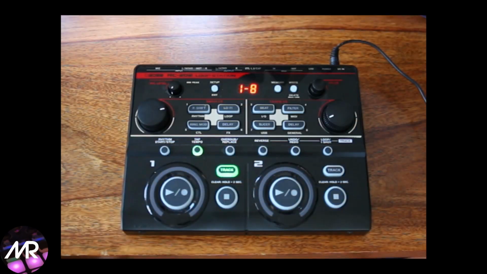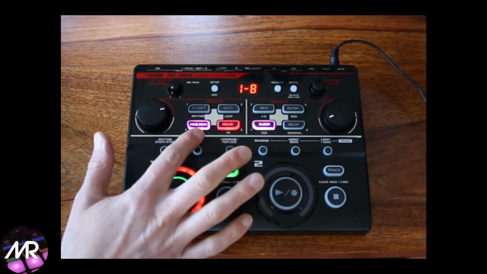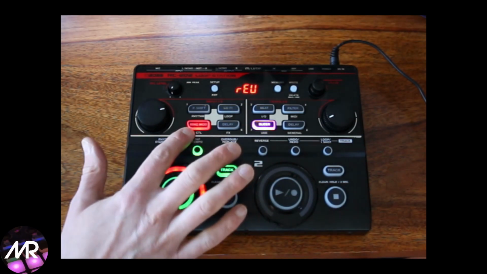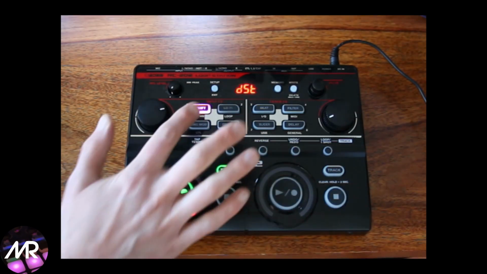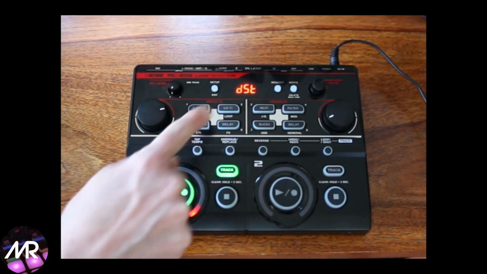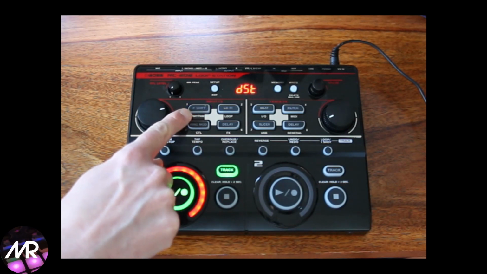On the downsides, these FX buttons don't always do exactly what it says on the labels. So for example, this one is currently showing as distortion when the label says it's a pitch shifter.